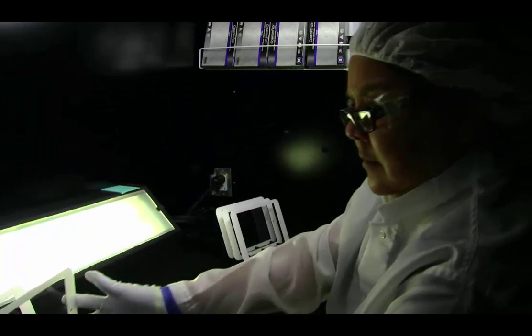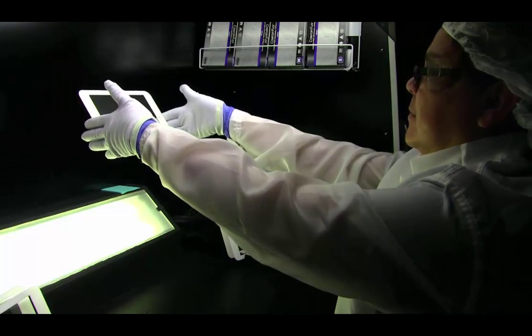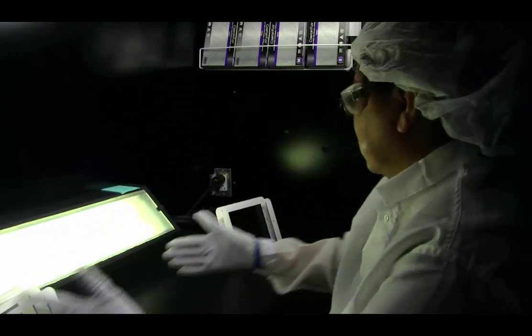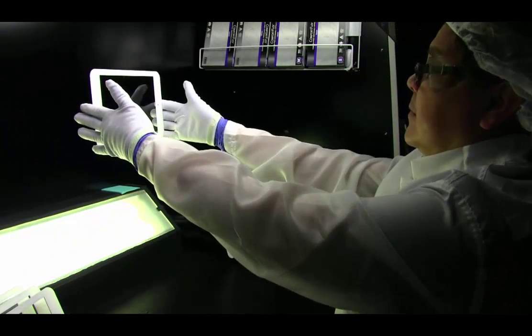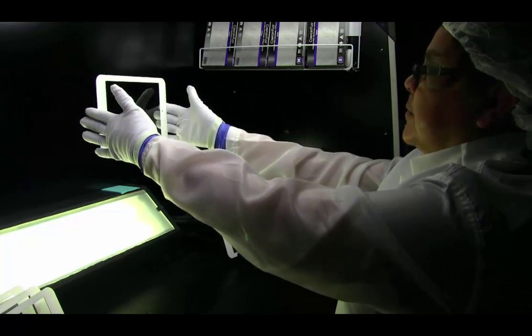Parts are handled by the edges of the glass as demonstrated by the inspector in this video. The inspector is required to wear barrier gloves to protect the edges of the glass from contamination from the hands. Parts are viewed in transmission perpendicular to the eye and then rotated into reflection at a 45-degree angle.